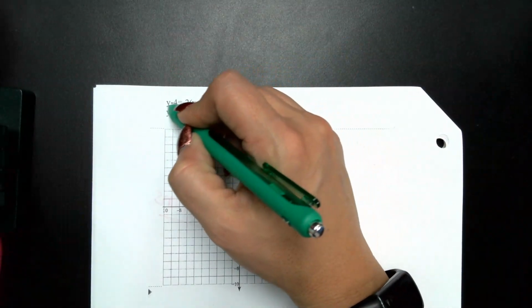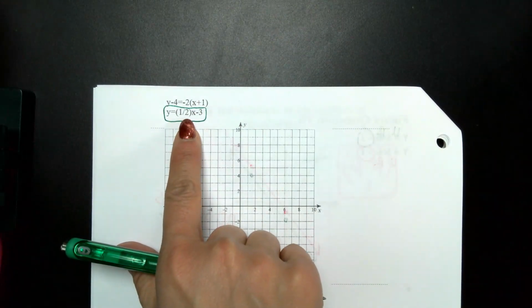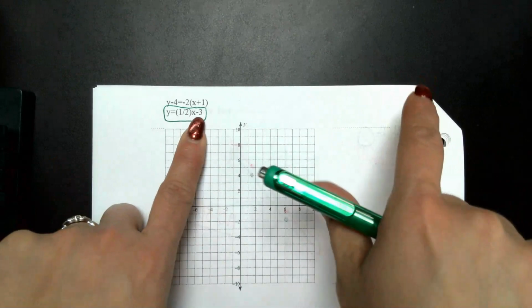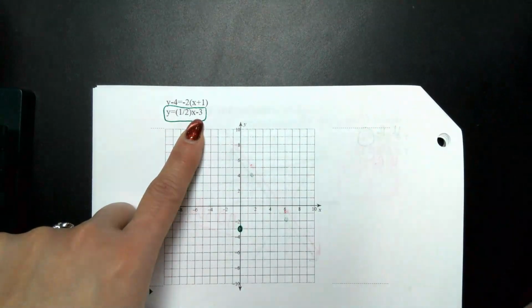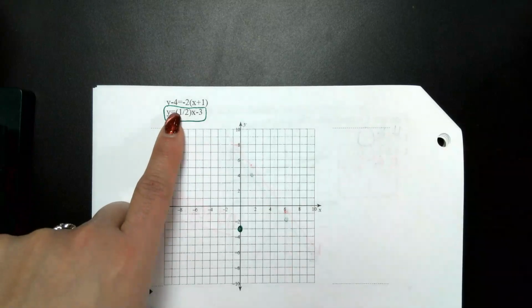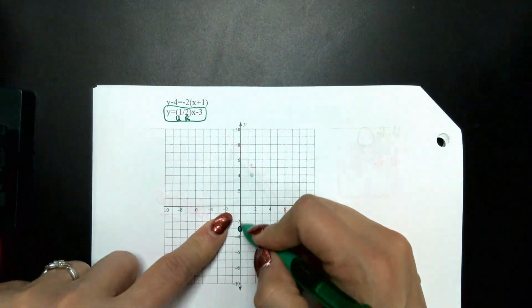Let's start with the bottom one. The bottom one is already in slope-intercept form. That one's the easier one. Okay, so starting point, negative 3. And then our slope is 1/2. Where do we go? Up 1, right 2. So I'm going to go up 1, right 2.